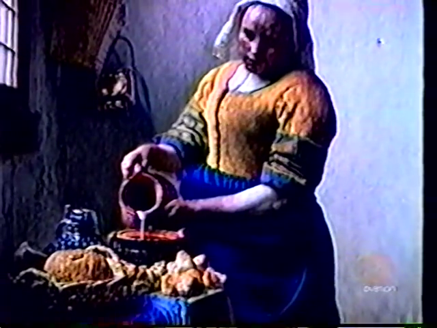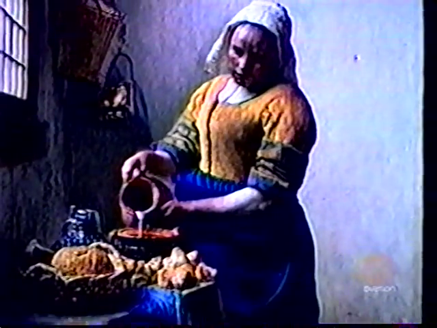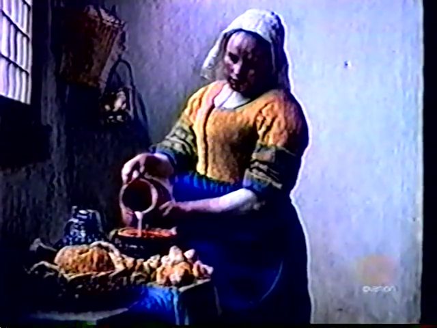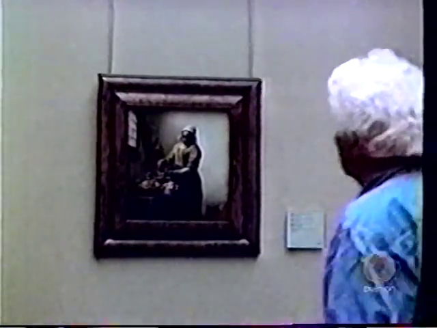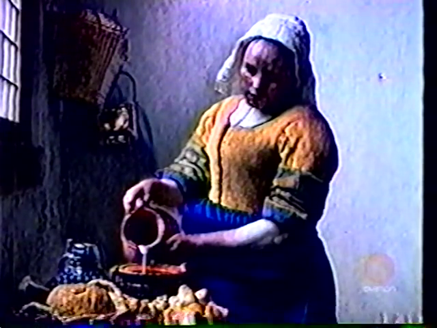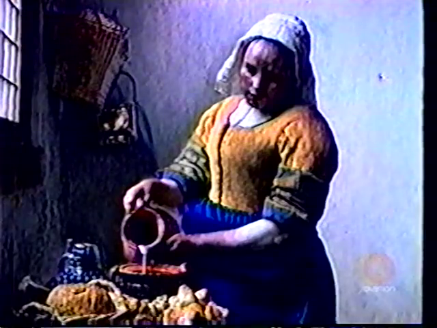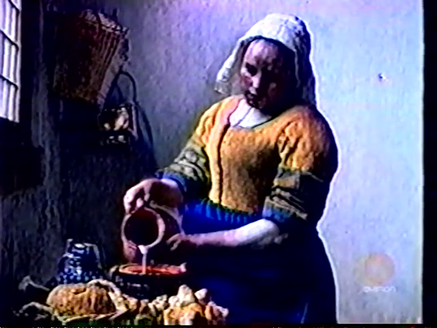It gives you a sense of the forcefulness and power of this painting, which is always amazing. You look at reproductions of the Milkmaid and you think, my gosh, this must be a huge painting. When you come up to it, it's really very small. And how is it that Vermeer created this sense of monumentality in this woman who seems to embody all of the strength and goodness and vigor of the Dutch people?